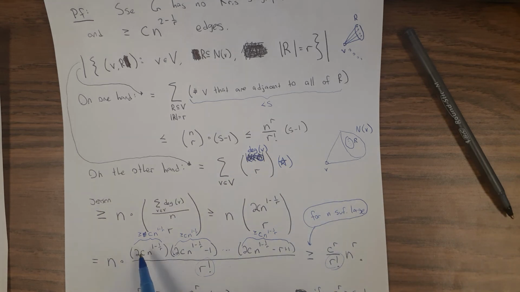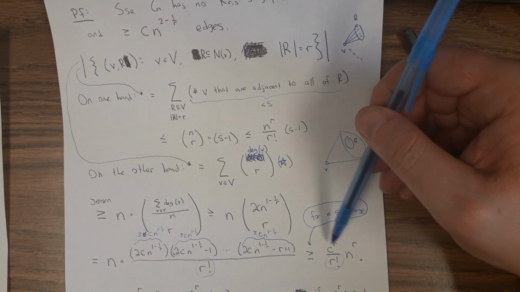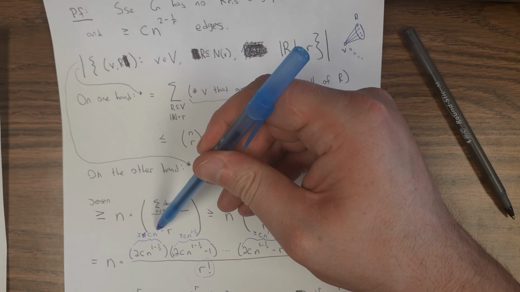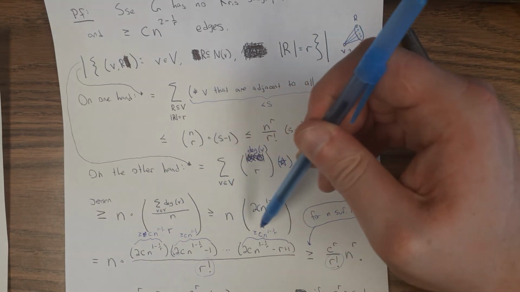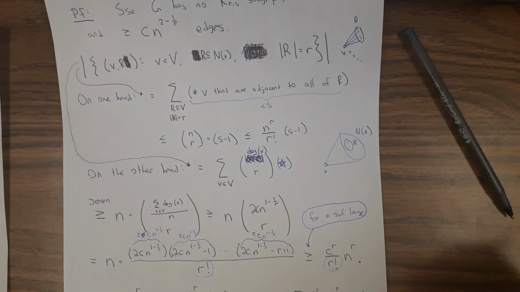And if I multiplied this all together, you can see that I get c to the r. I would have an n to the r minus 1, and then with this n, that makes n to the r. So that's how I got that. And this is true for n sufficiently large.